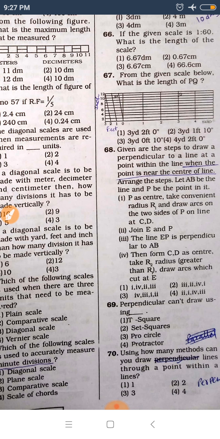Perpendicular cannot be drawn using a pro-circle. A pro-circle is an equipment where ready-made circles are drawn, and you can make circles of different diameters using the pro-circle equipment.